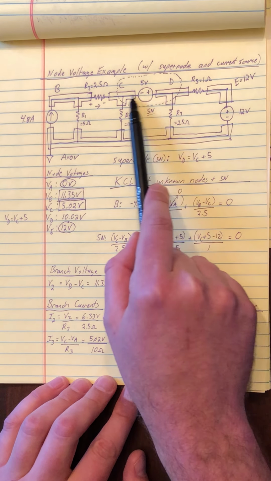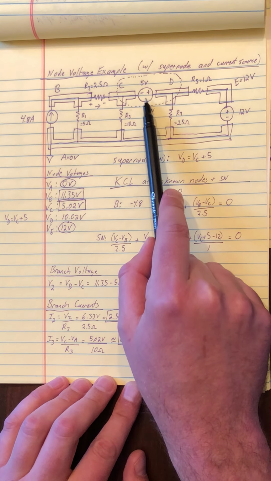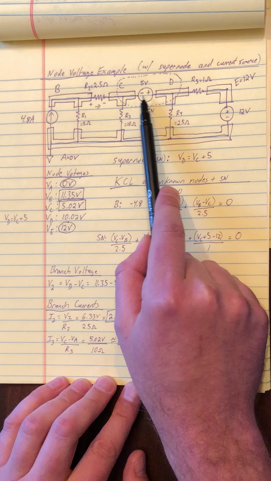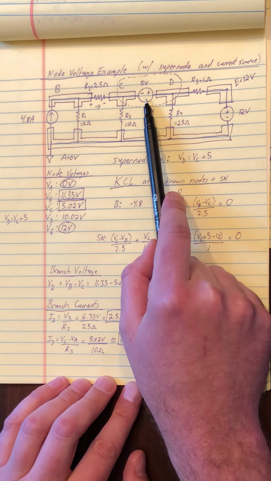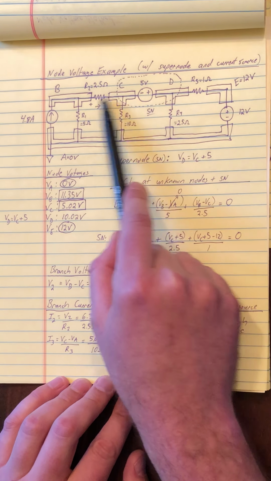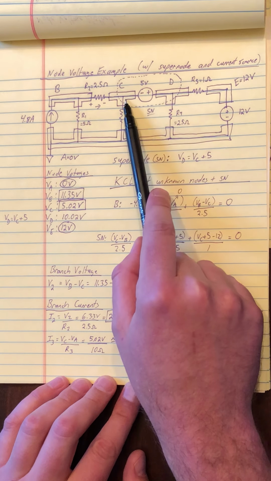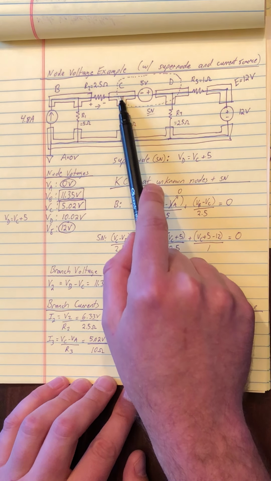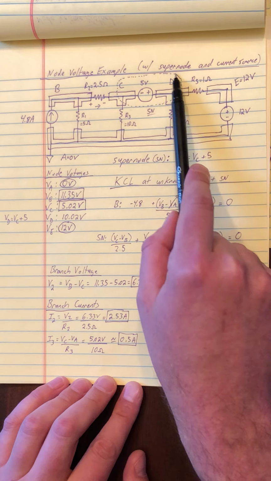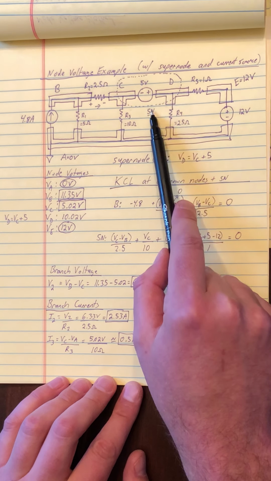But since the I-V characteristic of a voltage source is just a vertical line, I don't have any way to relate the current that I'm going to get. This can provide any current that is necessary, so there's no relationship there. So I can't actually write a KCL out of here in terms of voltages, and that makes a problem. To overcome this, we include that voltage source and the next node in what's called a supernode.